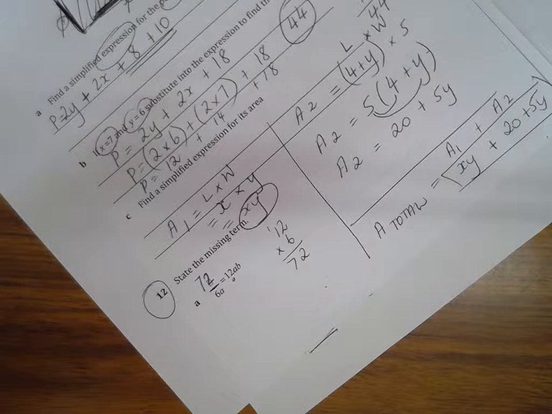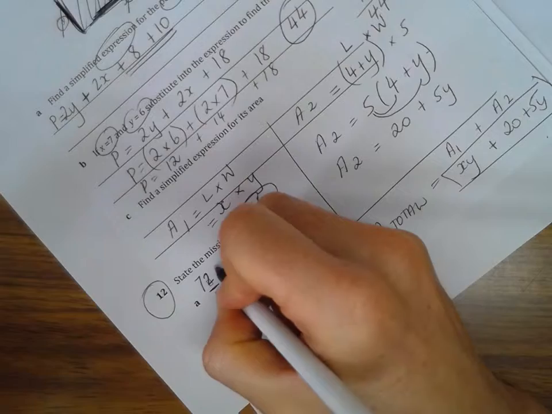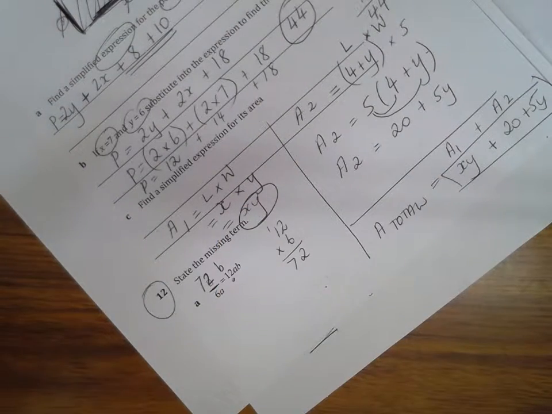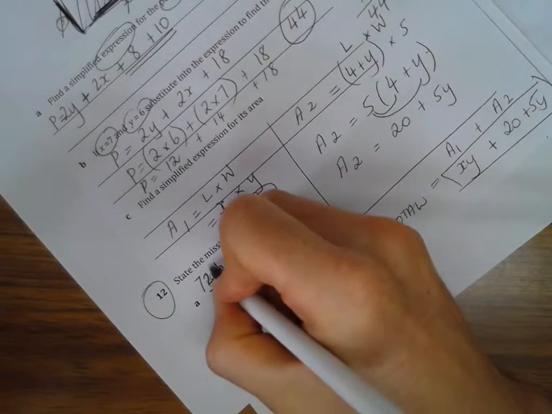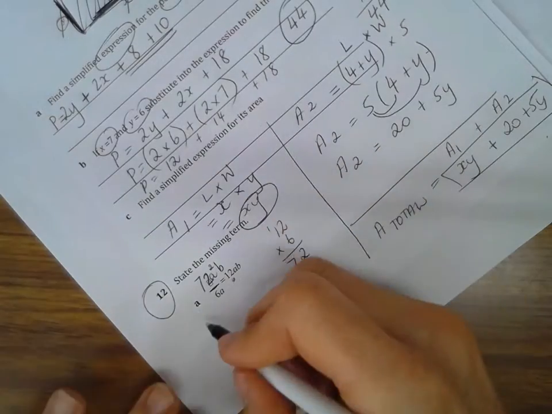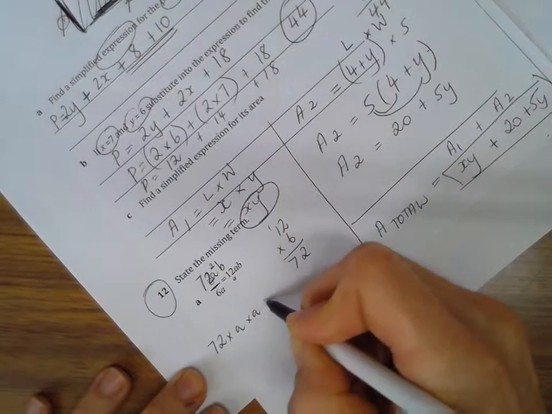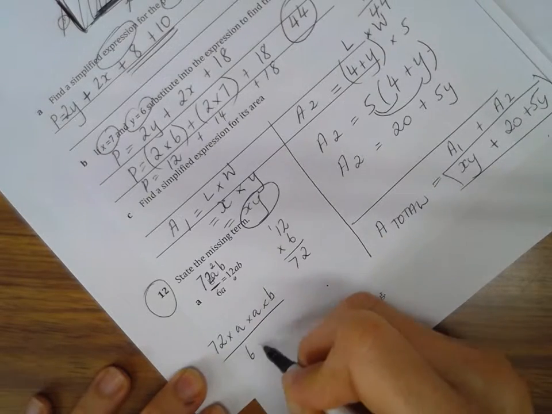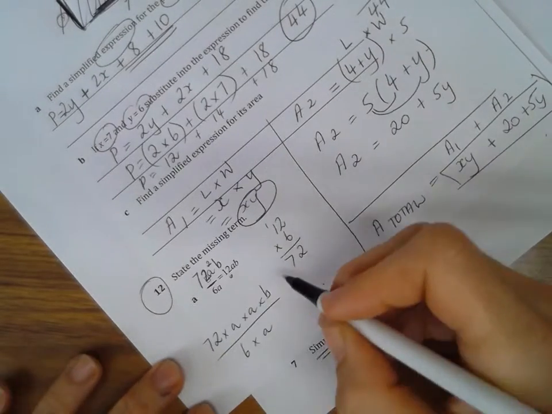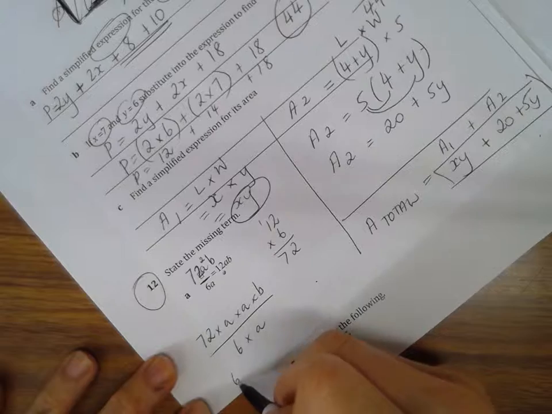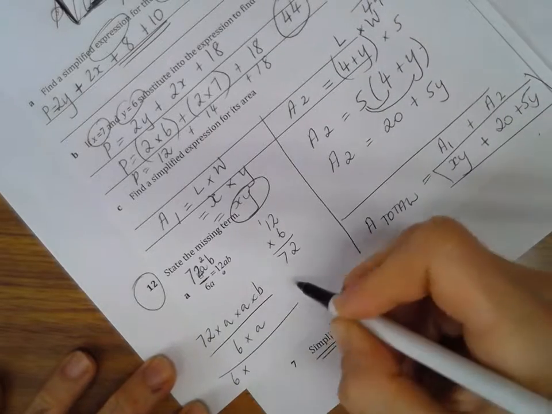Now if there's an a and a b left, there has to be a b in this, and there has to be an a squared. So if you actually think about it now, it's 72 times a times b over 6 times a.